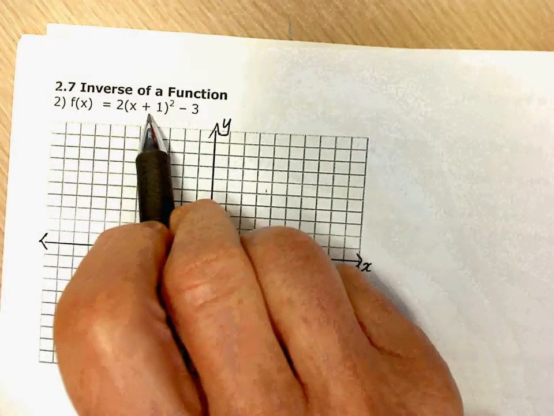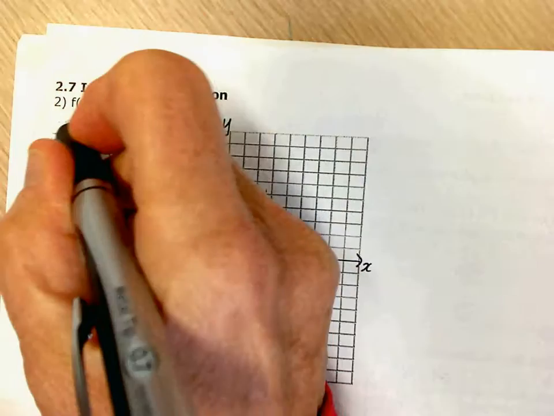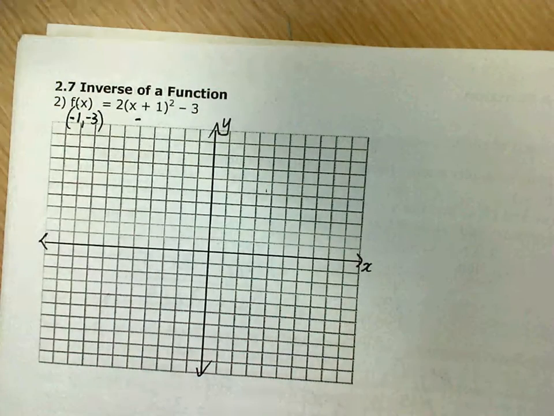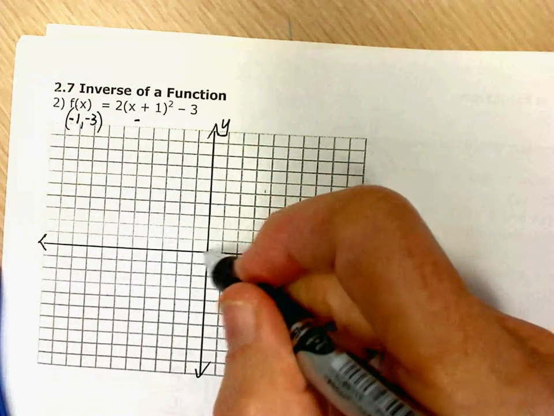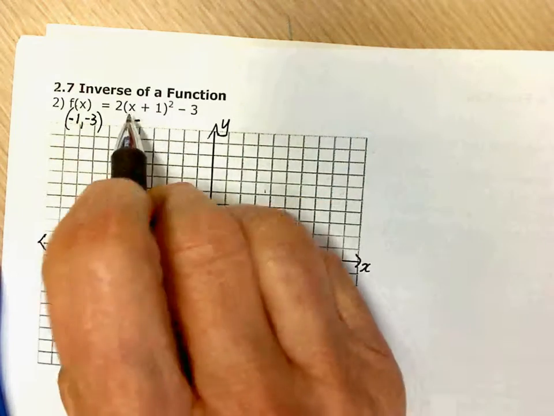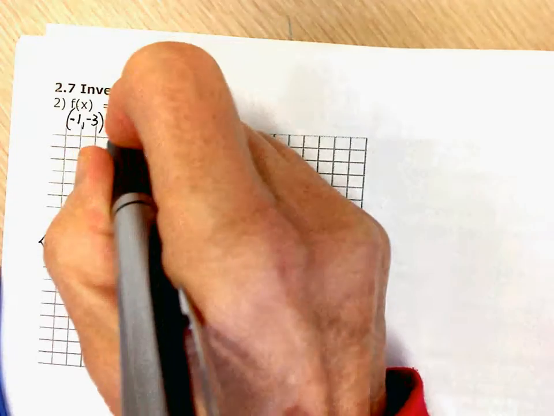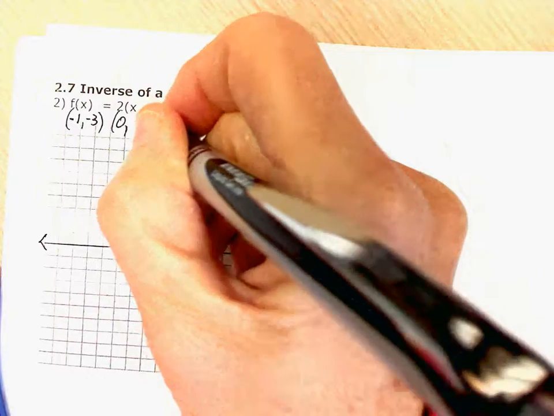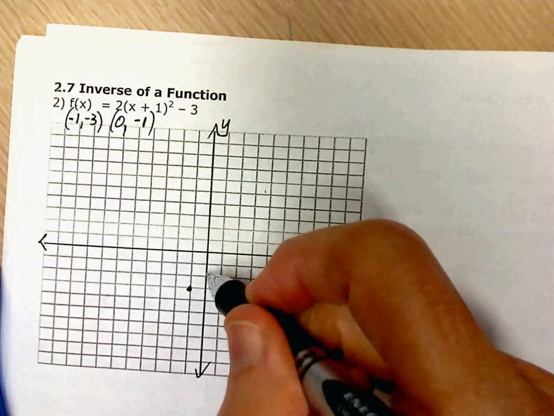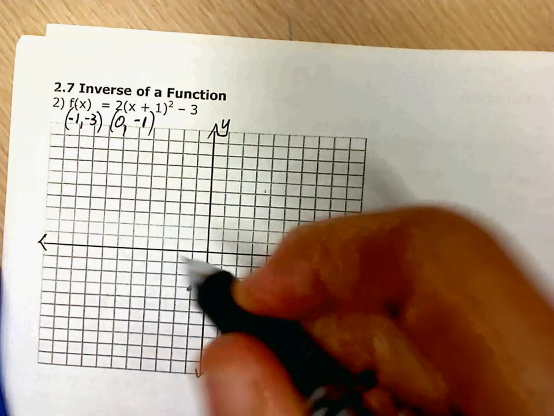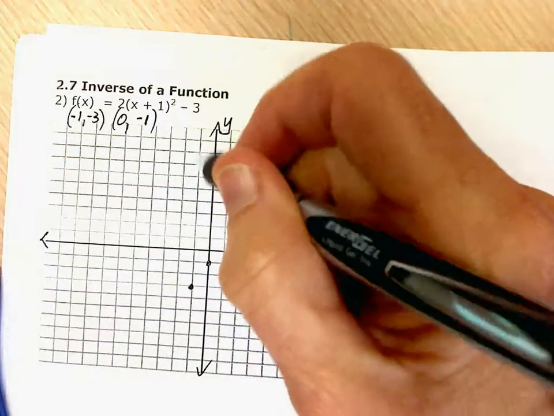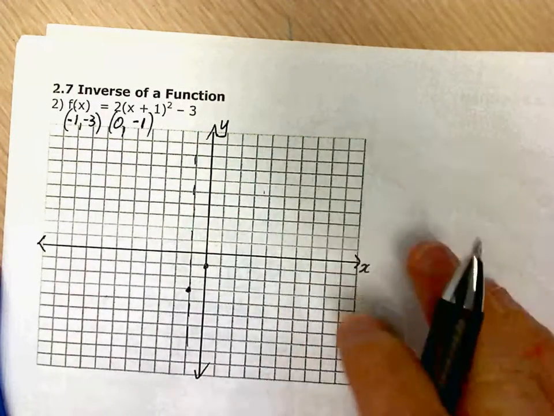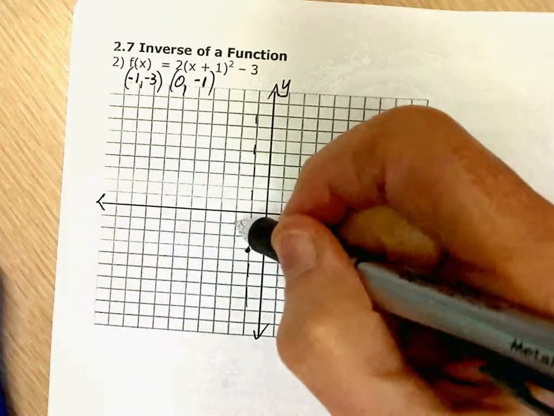Okay, so you know the vertex is, let's write them here, -1, -3. That's our vertex. Well, when x is 0, this is 1 minus 1... x is 0, this is... yeah, -1 looks good. We can get the reflection point over the axis of symmetry here, right? Just running through there. So we can get our reflection point.